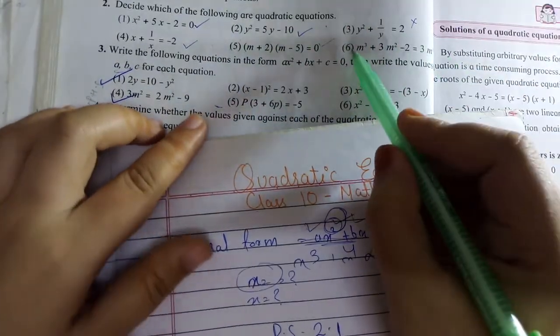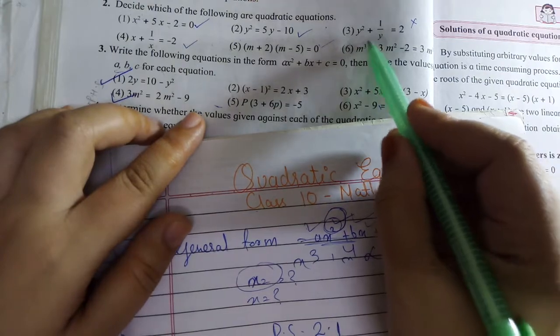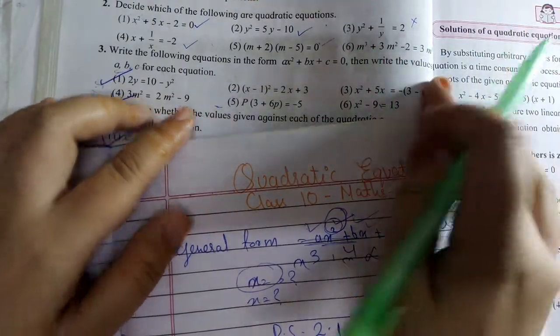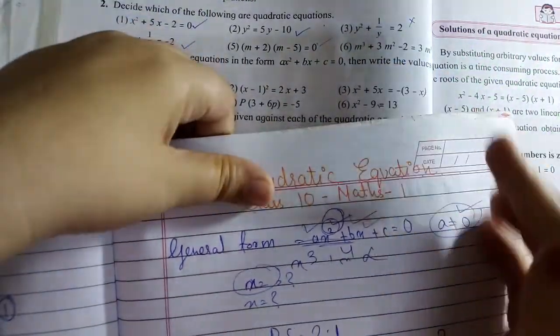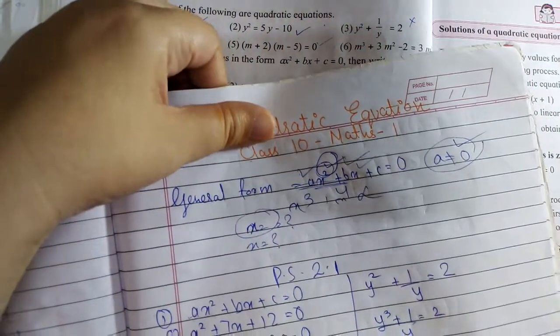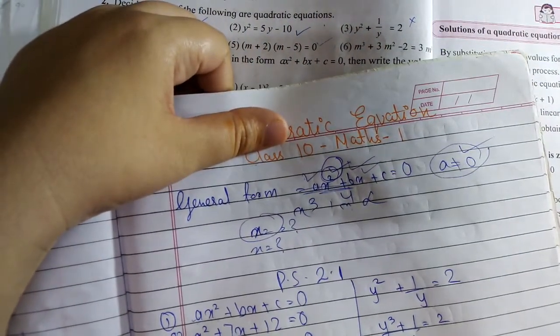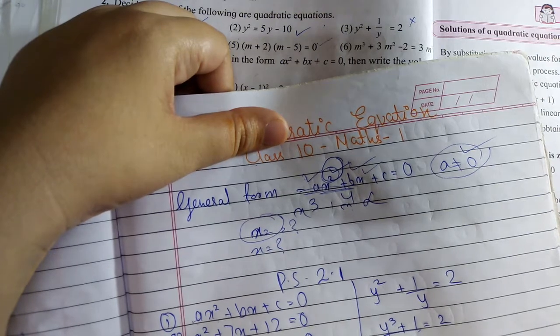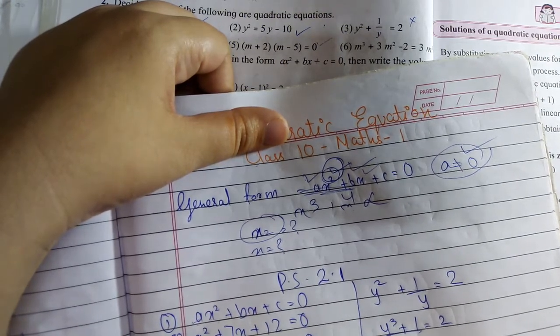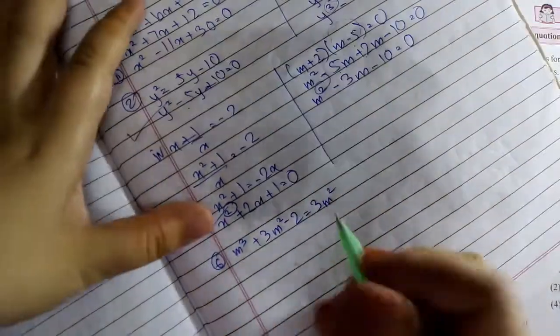Okay, so let's check question number 6. Sorry, let's solve it first. Question number 6 is m cube plus 3m square minus 2 is equals to 3m cube. Okay, so let's solve it.